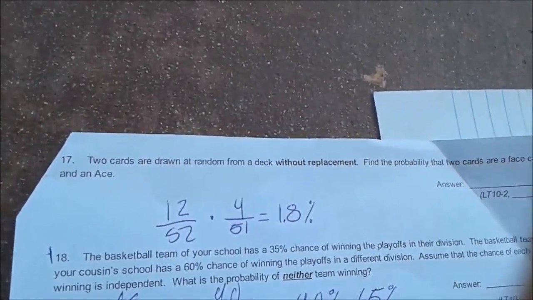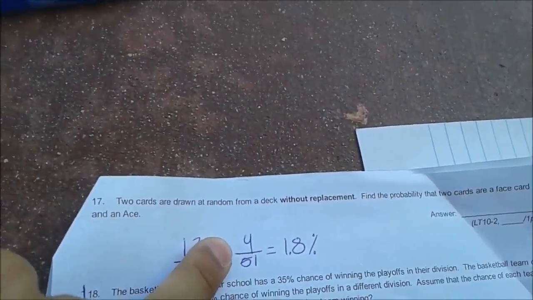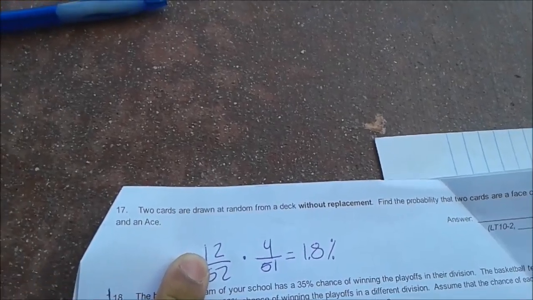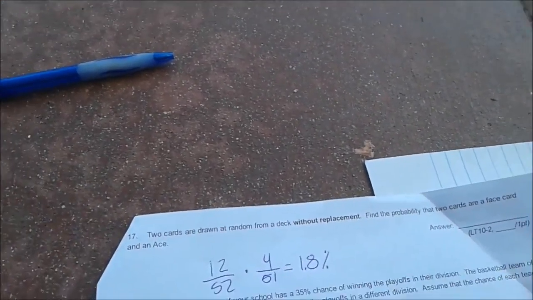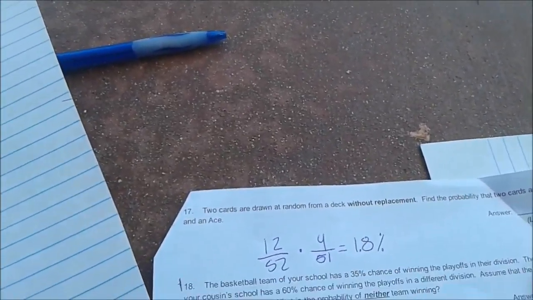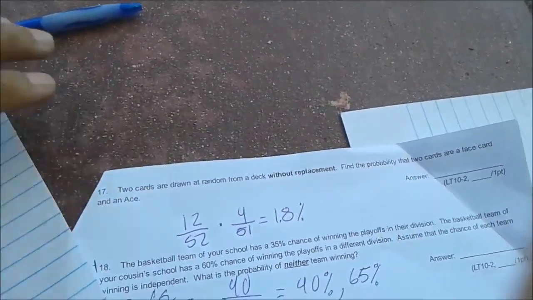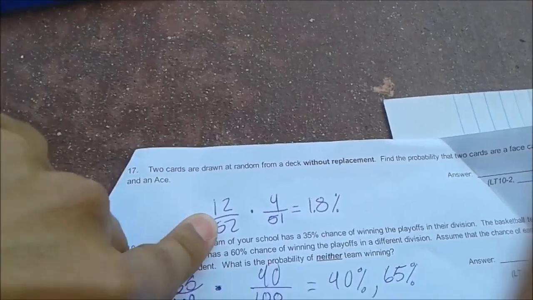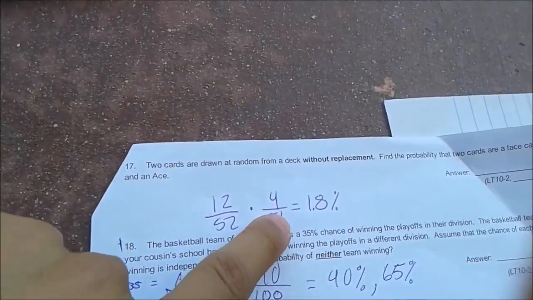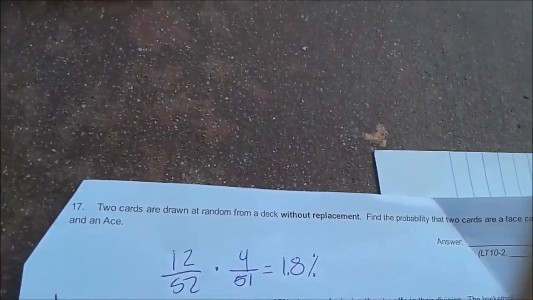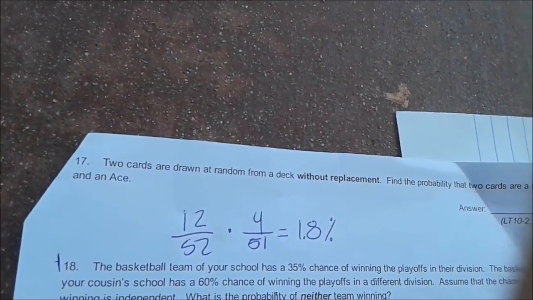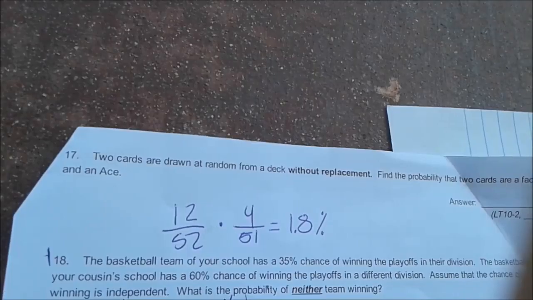And there's 4 aces, and there's 12 face cards. So we put the 12 in front of it. Face cards, you mean unicorn cards? Unicorn cards, face cards, and then you divide it by 52 itself, and then you multiply by 4, which is the 4 unicorn cards that are replaced for aces, and 51 because you had taken out 1 without replacement. Then you get yourself 1.8%. You, sir, are a genius.